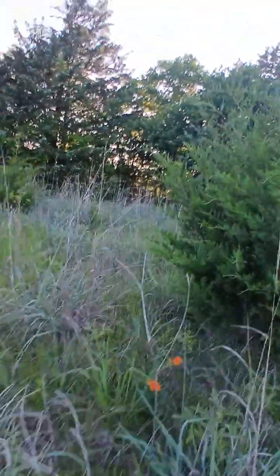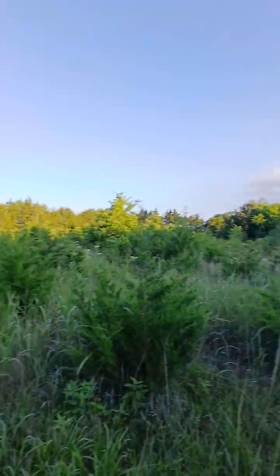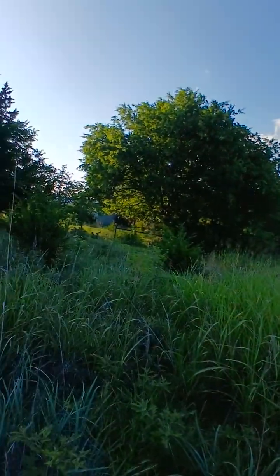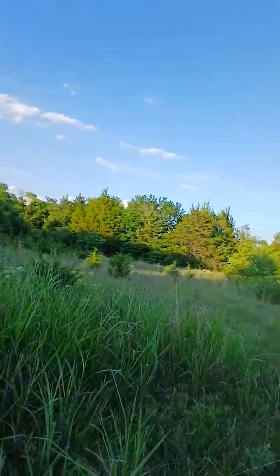I live with her, my sister. And so, look at that. Look how pretty that is. So this is all part of that same property. And to this fence line here, and then back over there to that tree line back there is the other fence line. But yeah, dude, look at this.